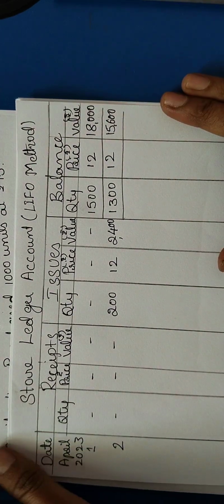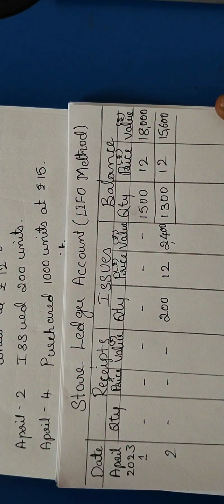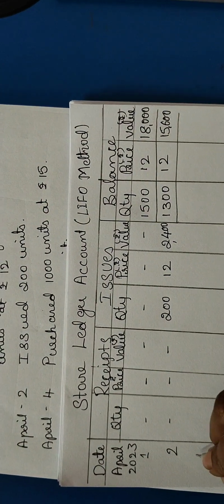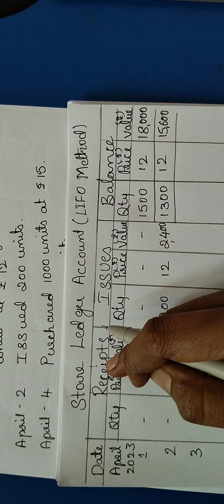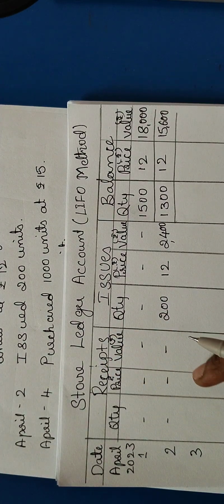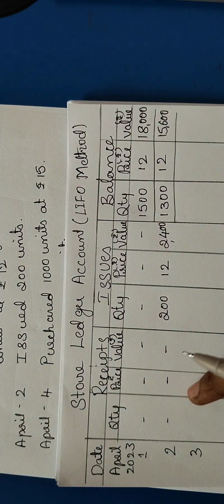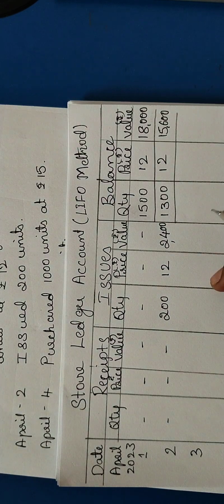The next transaction is on 4th. Purchased 1000 units at rupees 15. Purchase means receipt. Whatever you are receiving to your store is your receipt. From store, whatever you are issuing for production activities or for sale to the showrooms will be recorded under issue.